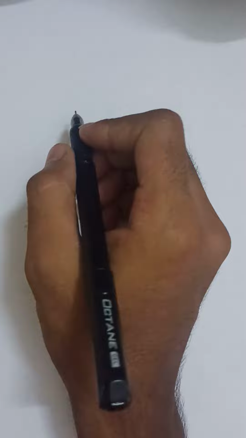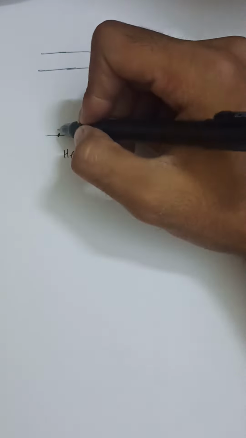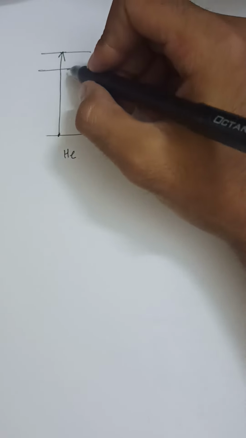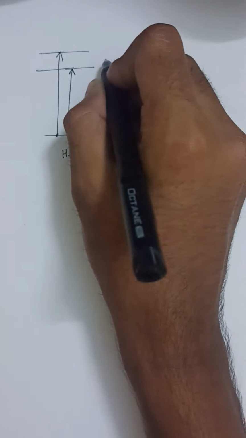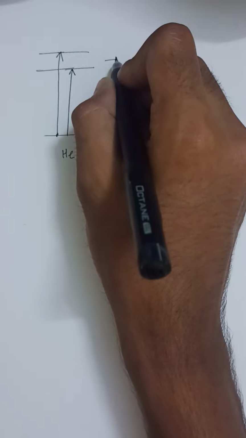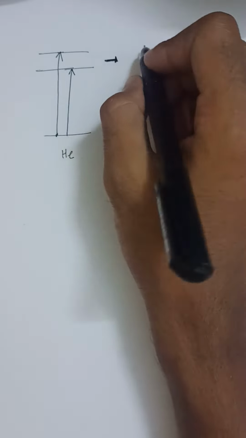Let us consider energy levels. The electrons which are present in the ground state will get excited and they will transfer.